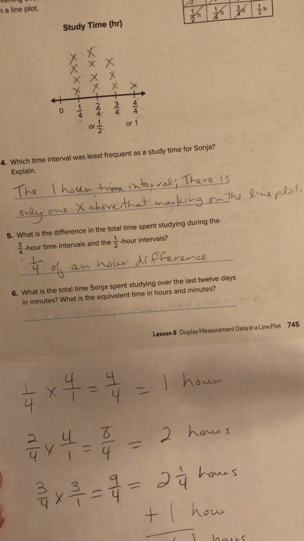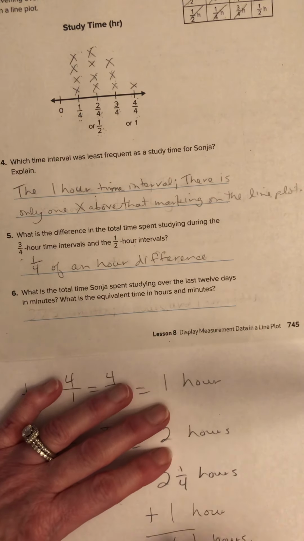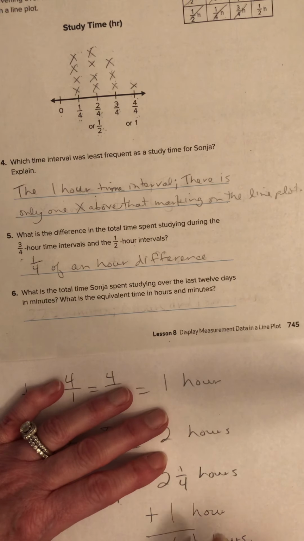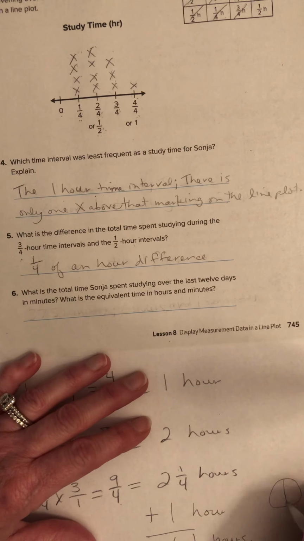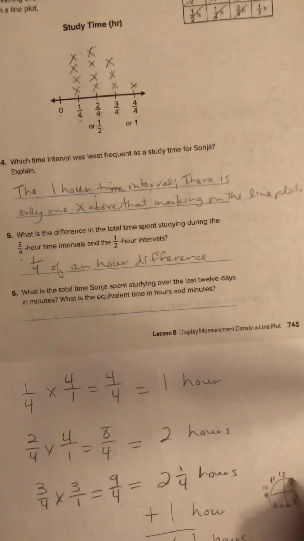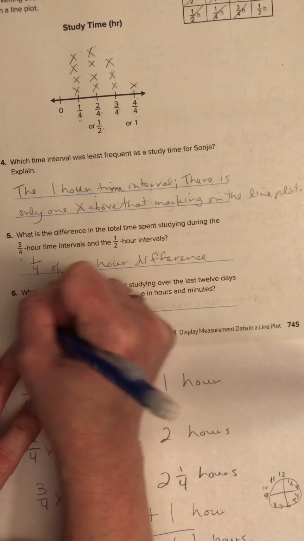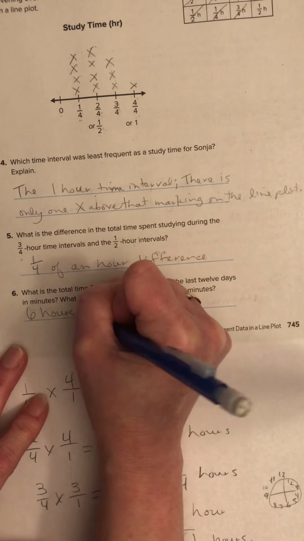So 1/4 of an hour, how many minutes is that? Well, that is 15 minutes, right? Because if you have a clock, which I don't have handy right now, you would see that 5, 10, 15 is 1/4 of an hour. If I were to divide a clock like this, 1, 2, 3, 4, 5, 6, 7, 8, 9, 10, 11, 12, so it'd be 1, 2, 3. So 5, 10, 15 minutes. So our first answer is going to be 6 hours, 15 minutes.